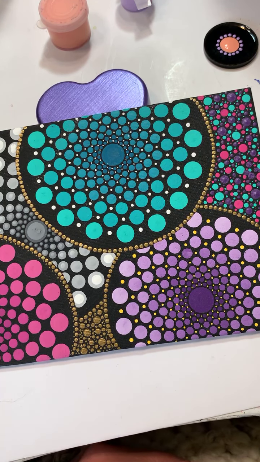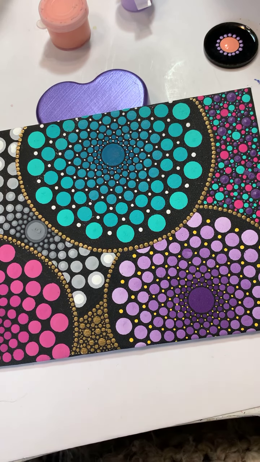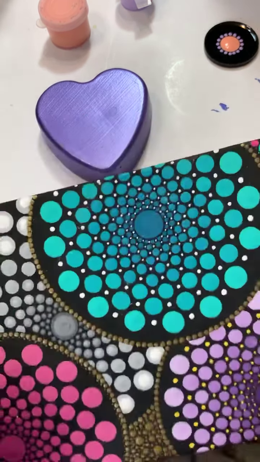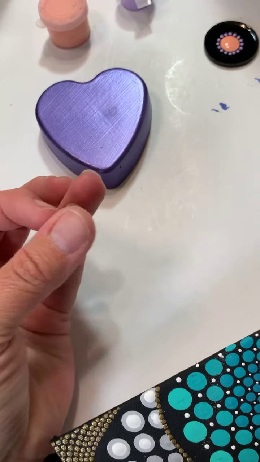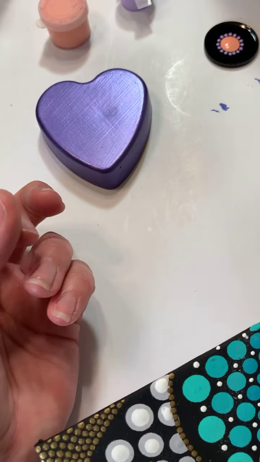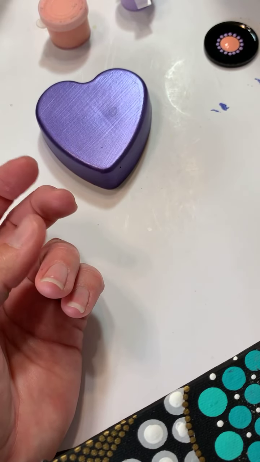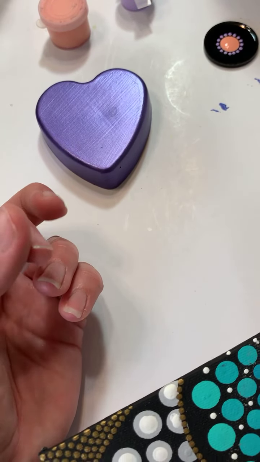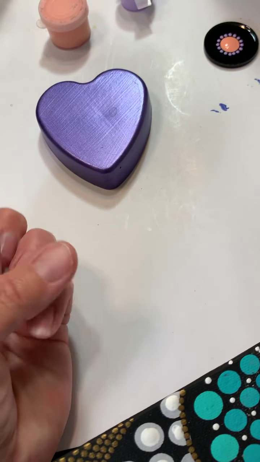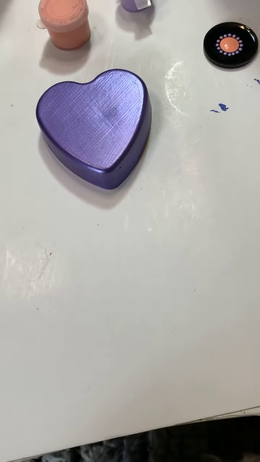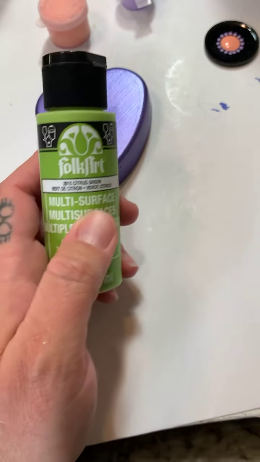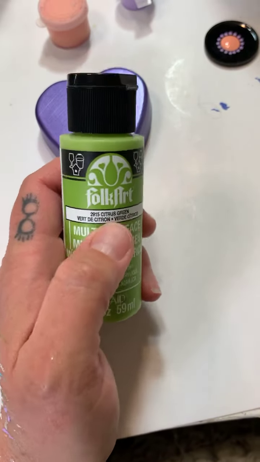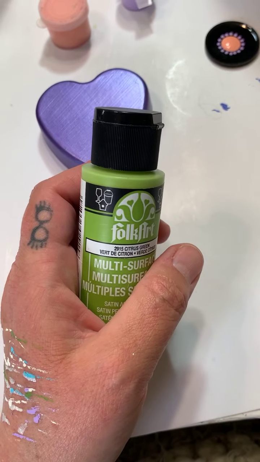Do I add a medium to a multi-surface paint? I don't, Joni, just because I'm nervous about the medium impacting, because multi-surface paints are formulated to adhere to really smooth surfaces like ceramic and glass. My concern would be that if I add medium to it, it's going to reduce that adherence. Delicate Dots Andrea and I were actually talking about this, and she wrote to a couple of the different paint companies, and they actually said not to add any medium either. So definitely stay away from that.